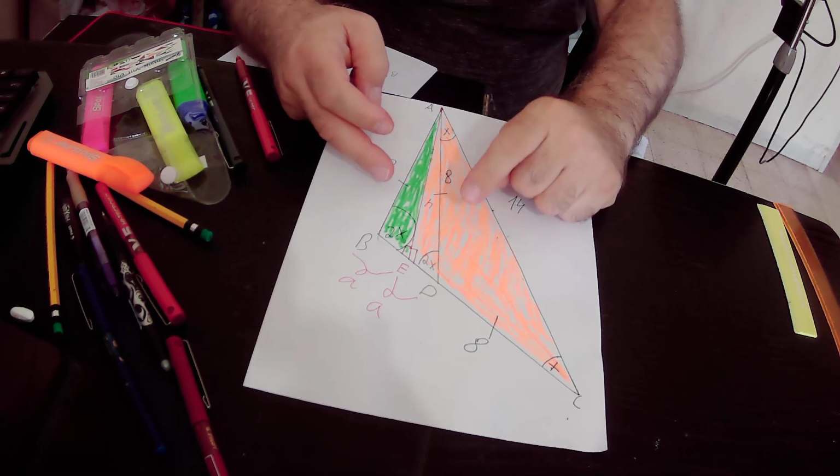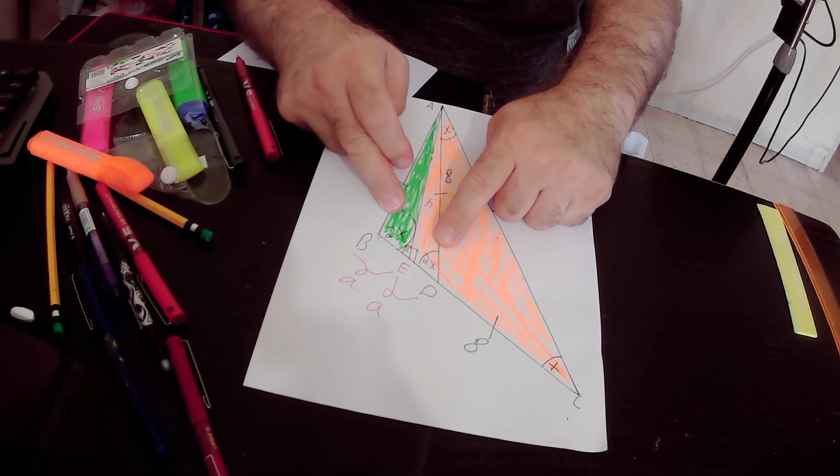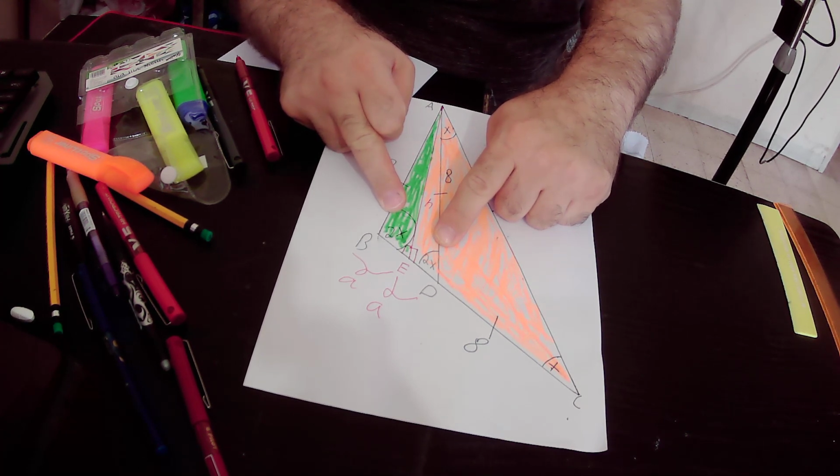So in triangle ABD we have two equal angles. Both of them are equal to 2x.